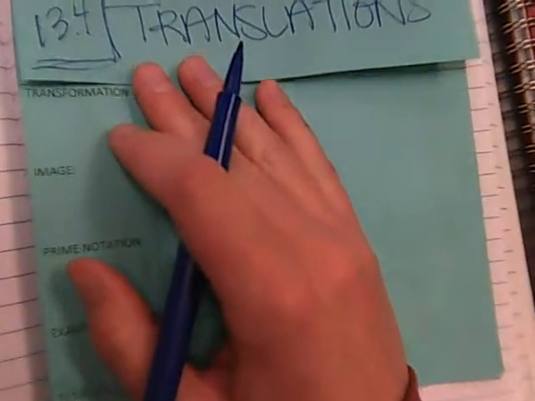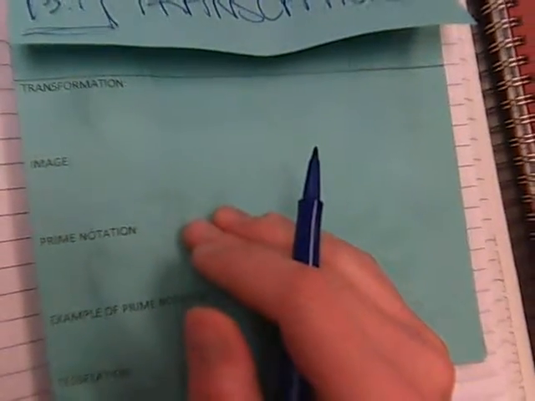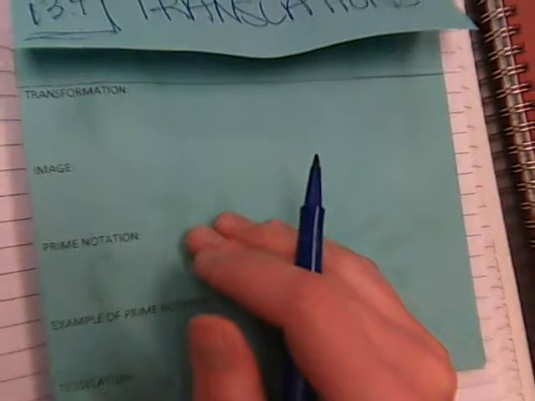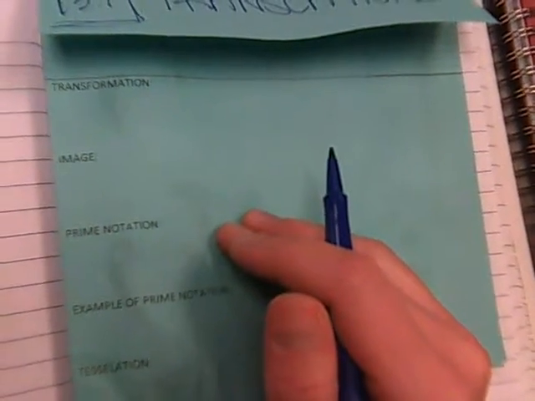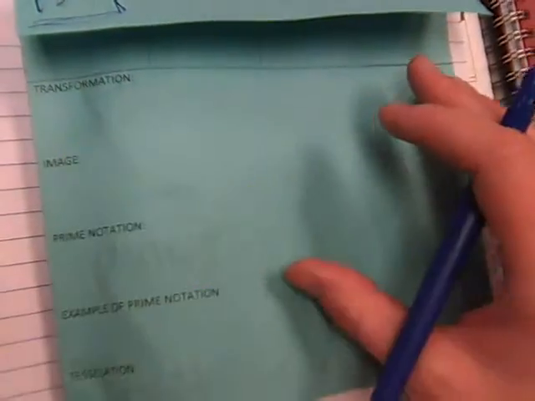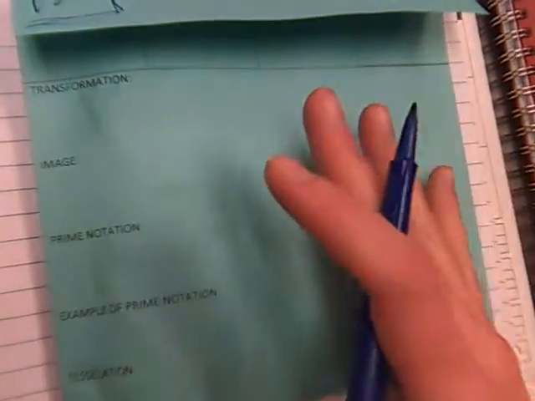Okay, if you look at page 729, it starts off talking about what a transformation is, and that's what we're working on in this entire chapter: transformations and how different polygons can move and turn and change sizes and how we can still know what their coordinates are based on those.